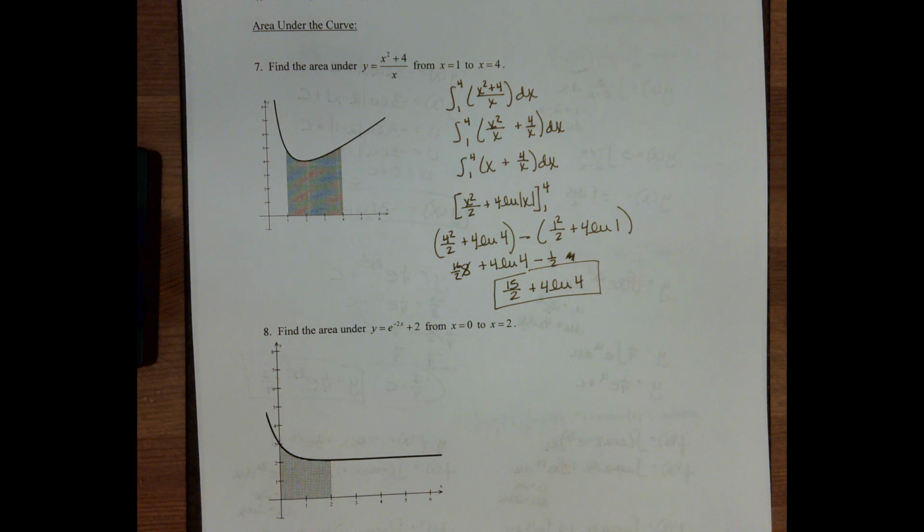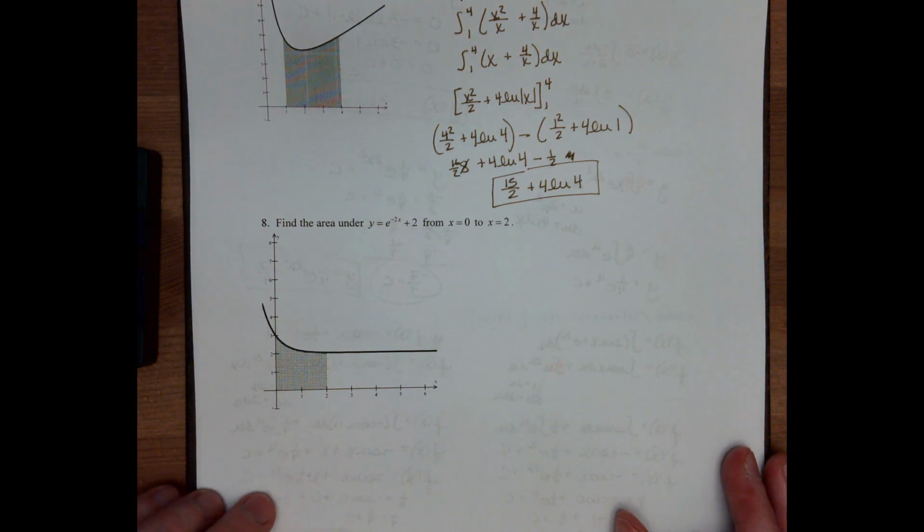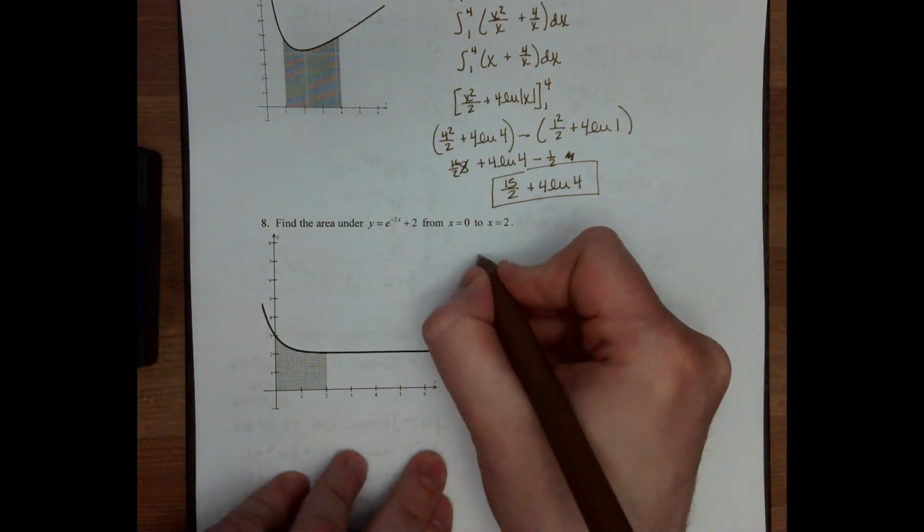So, the next thing we're going to take a look at is number 8. Take a moment and set up your definite integral that will find the area. I hope you did a problem like this.